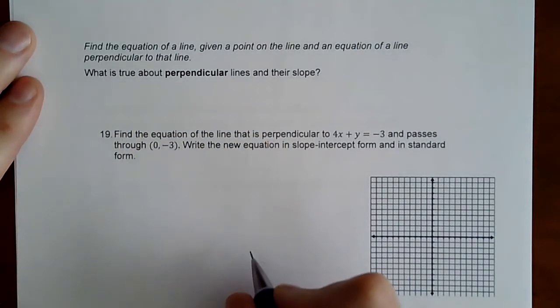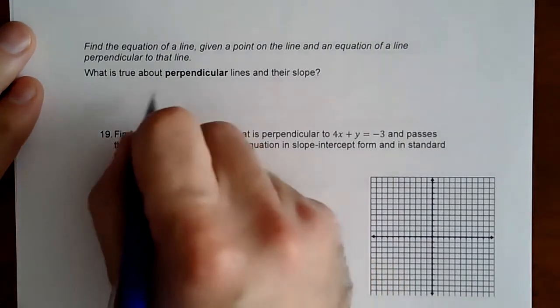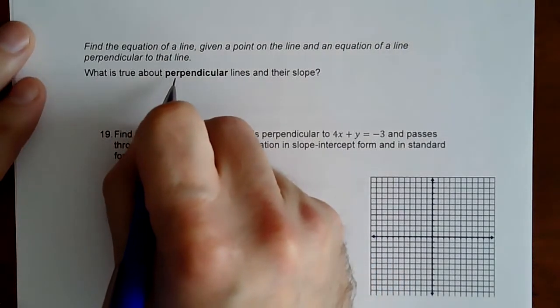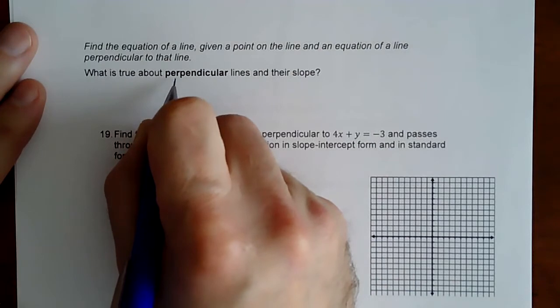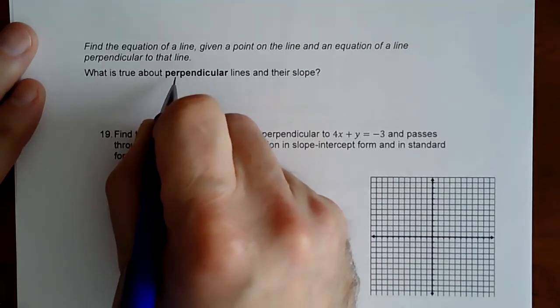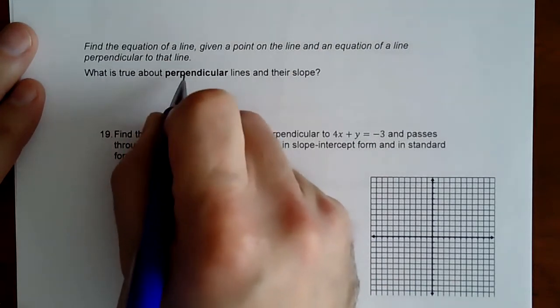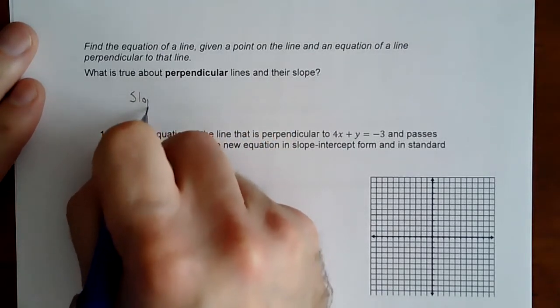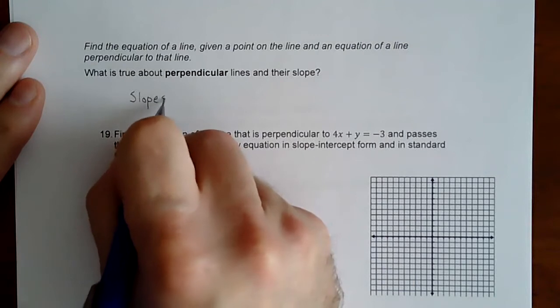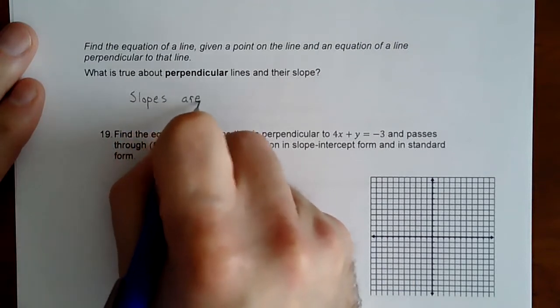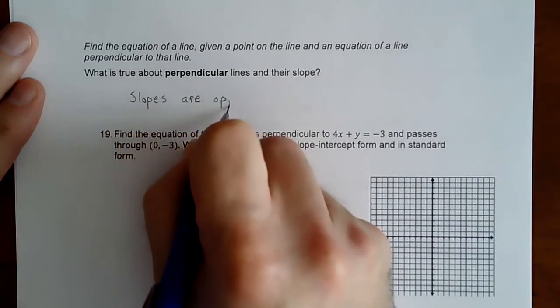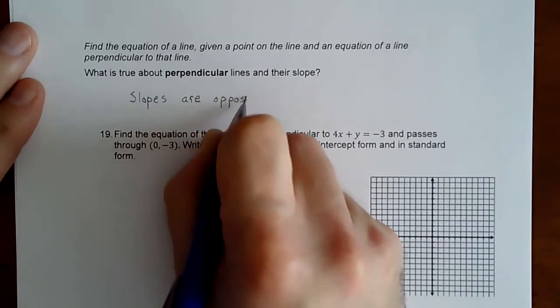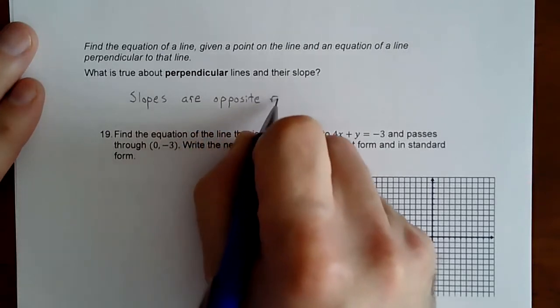Perpendicular means lines that are going to intersect at a 90-degree angle. Very, very specific. They cross each other very specifically. Not just the fact that they cross, but they cross at a 90-degree angle. So in order to make that happen, it's all about the slopes. The slopes are going to be opposite reciprocals.